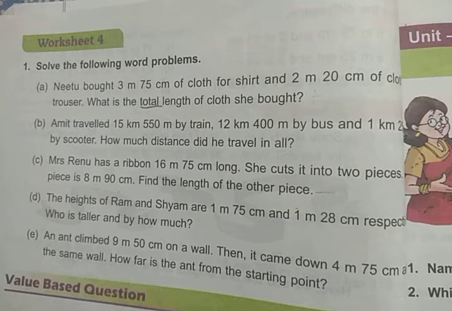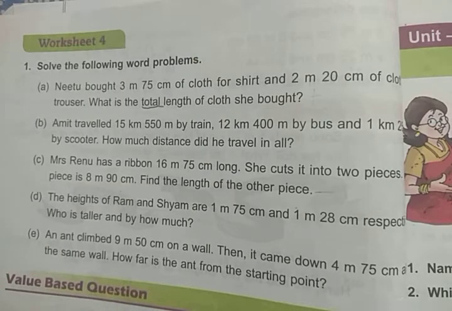So these are the keywords of addition, and there are also some keywords of subtraction, that is left, remaining, difference. And whenever we compare two things, दो चीज़ों को कंपेयर करते हैं, which one is greater, smaller, long, short, like this, then also we subtract. So let us start the word problems.